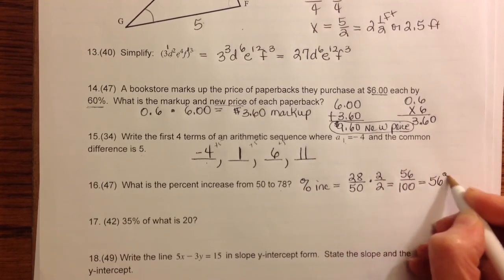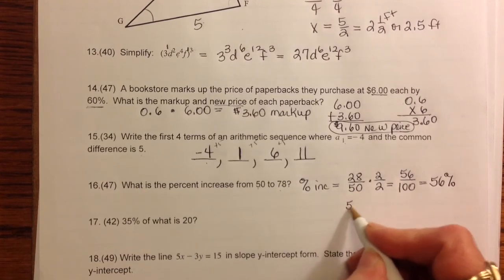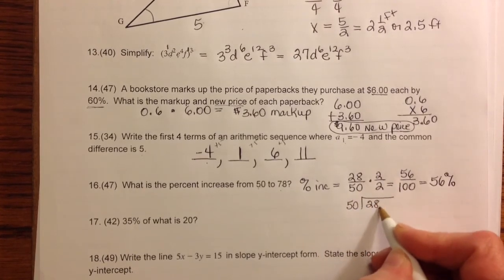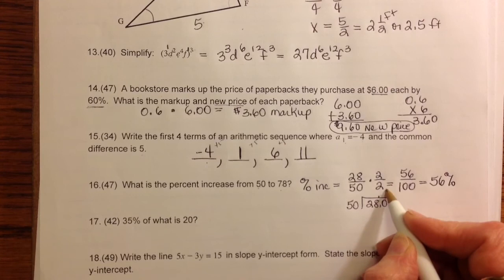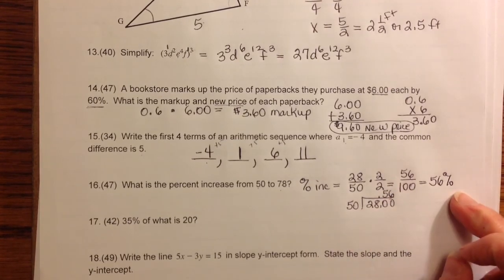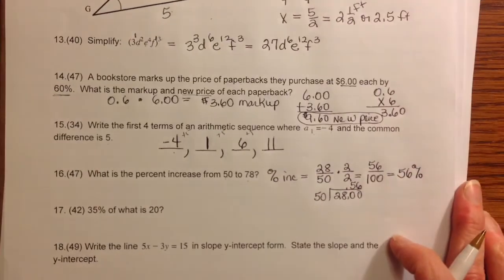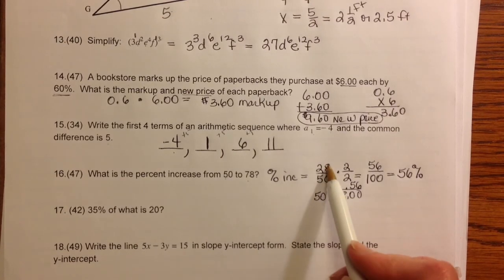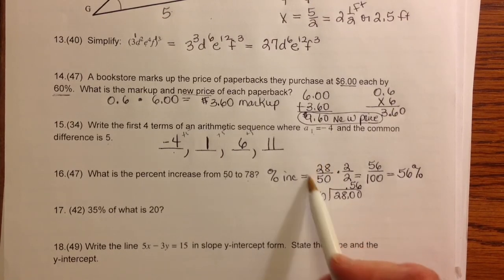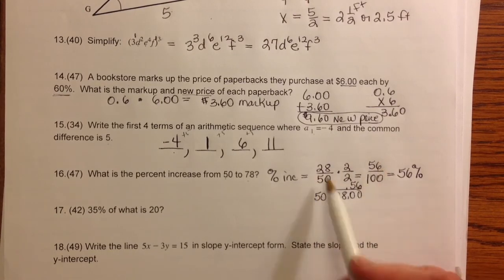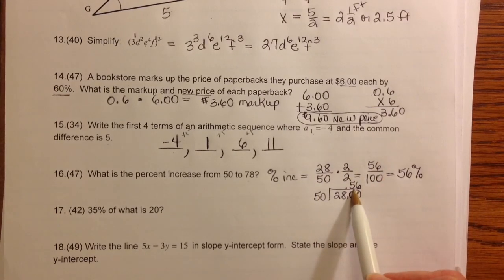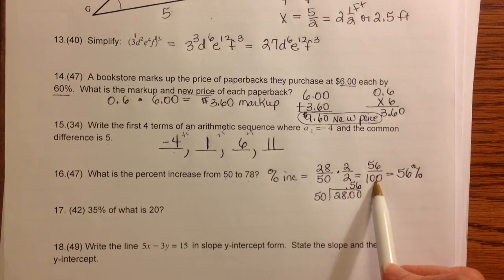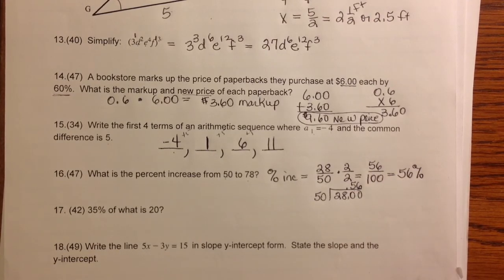And that's 56%. You could have divided 50 into 28 and added 2 decimal places. That will give you 0.56, which is 56%. You could also reduce it. 28 over 50 divided by 2 will be 14 over 25. Then divide or multiply by 4. There's several ways to get it to either 2 decimal places for hundreds or over a fraction of 100, but you'll still have 56%.